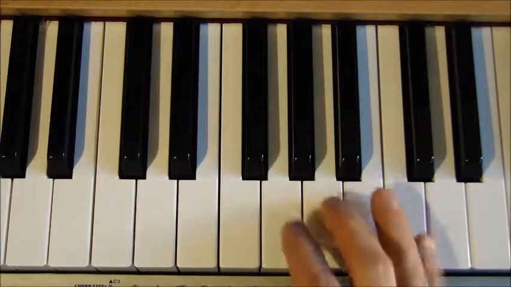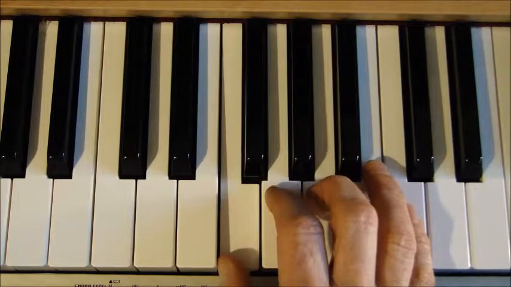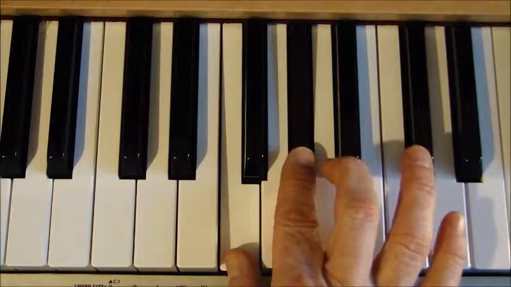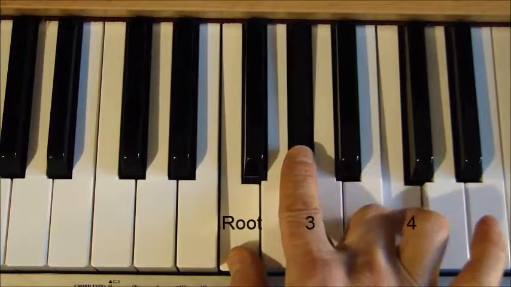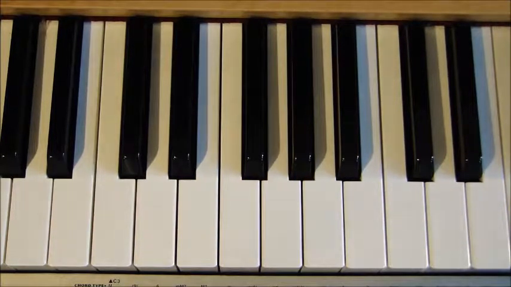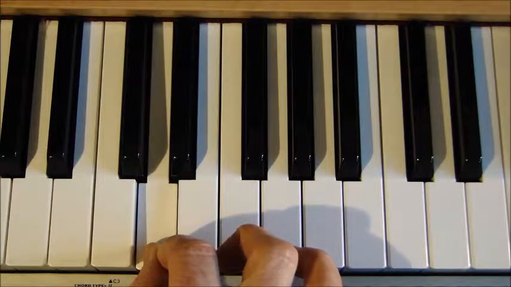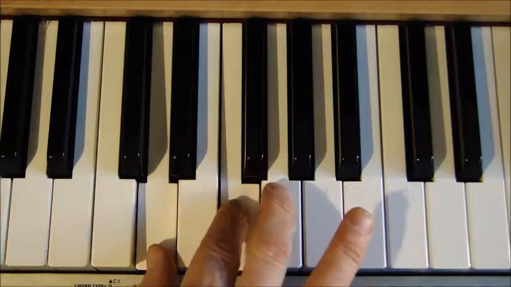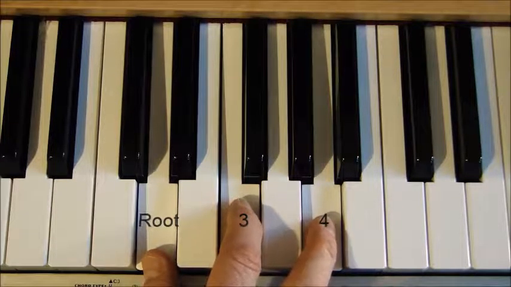Let's build an F minor triad in root position. F minor triad, start on F. F is the root. We count up 3 half steps, 1, 2, 3. Finish it off with 4 half steps, 1, 2, 3, 4. And there is an F minor triad in root position. How about a D minor triad in root position? We start on D, that's the root. We go up 3 half steps, 1, 2, 3, and finish it off with 4, 1, 2, 3, 4. D minor triad in root position.